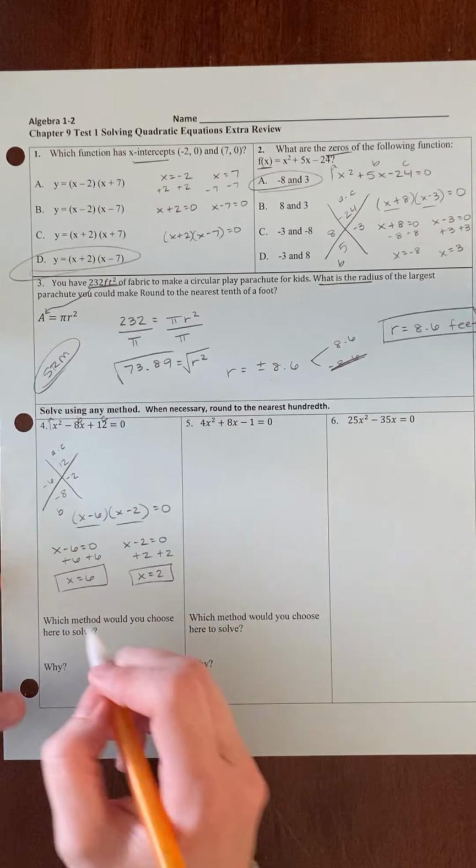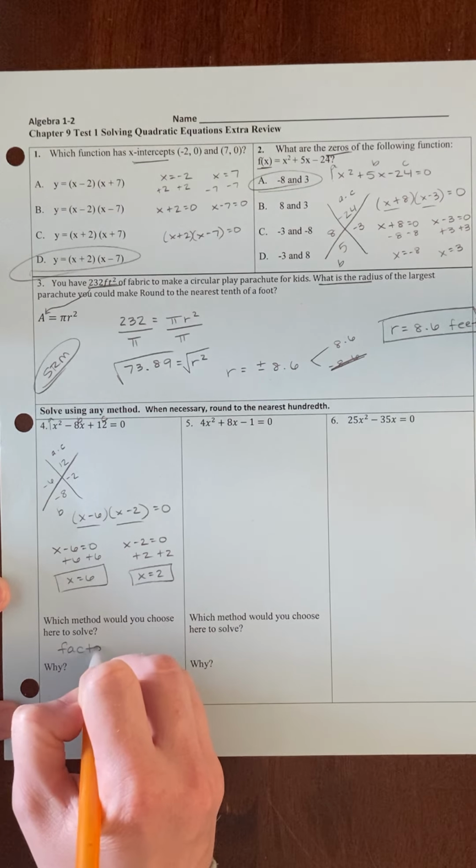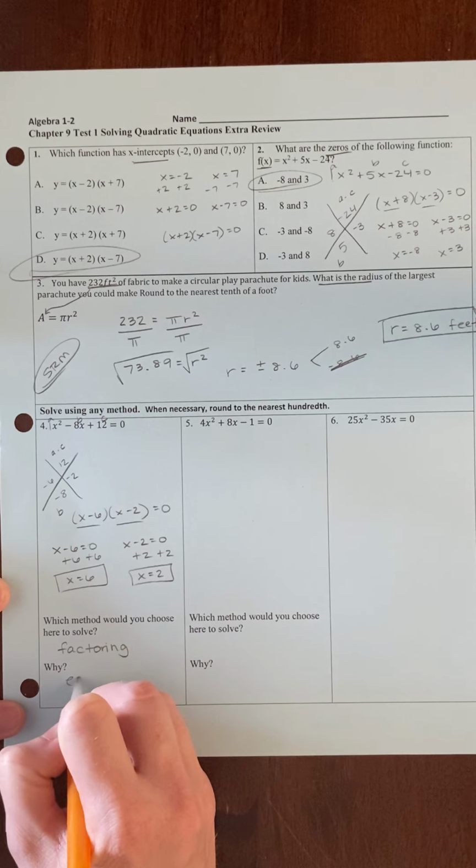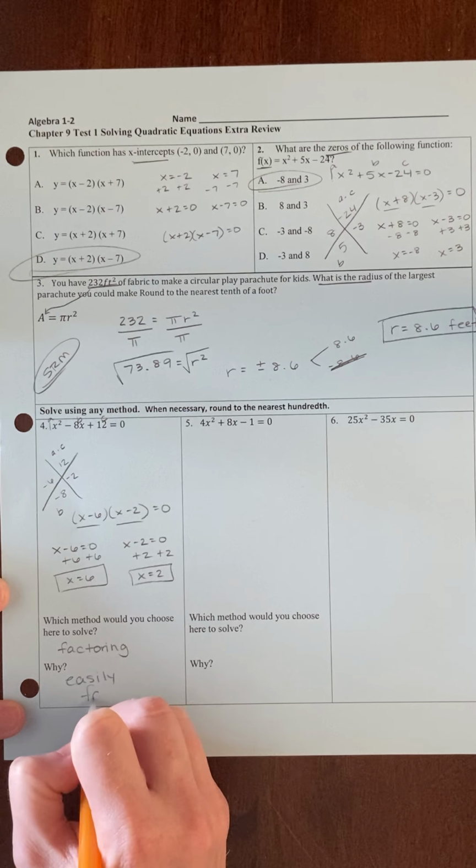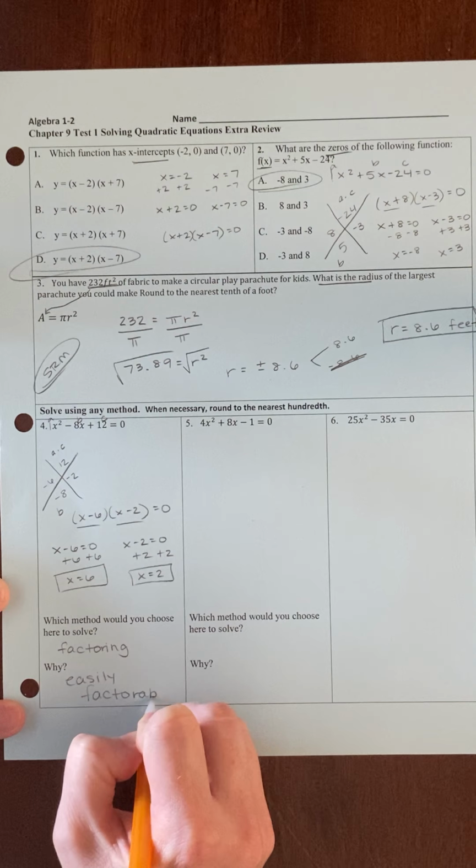Okay, so which method did I use? I used the factoring method, because it was easily factorable. That's why I did it.